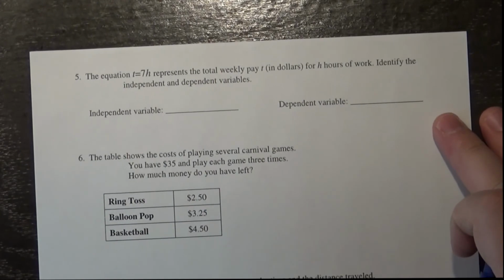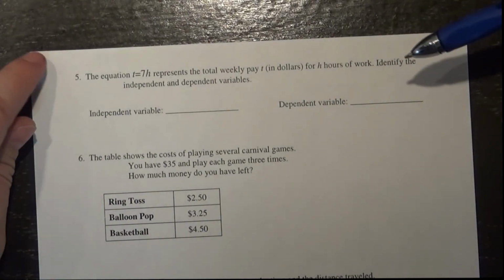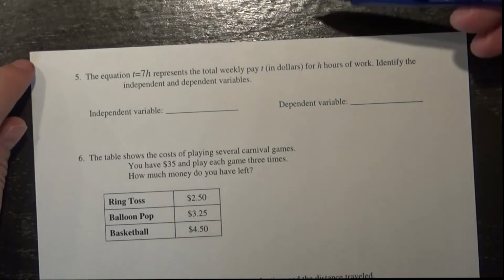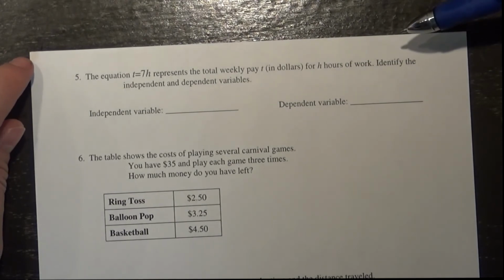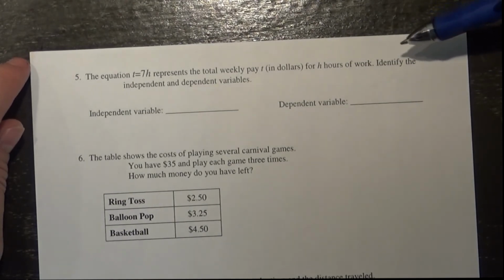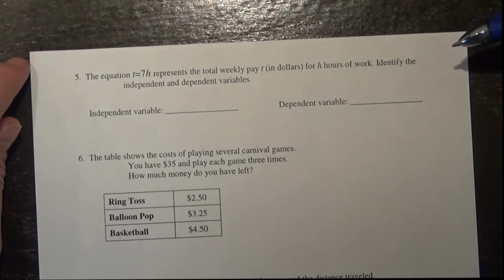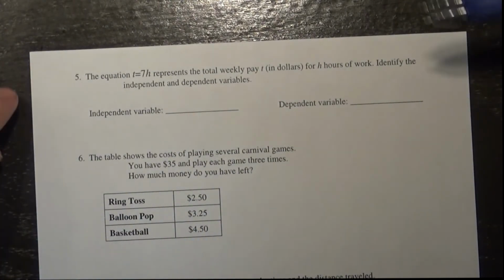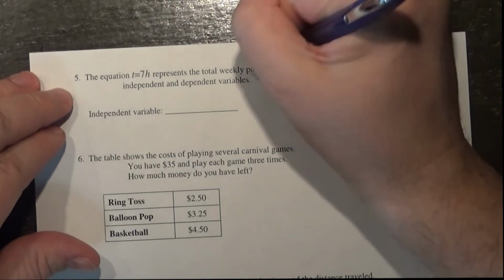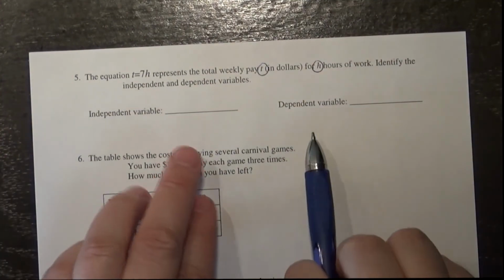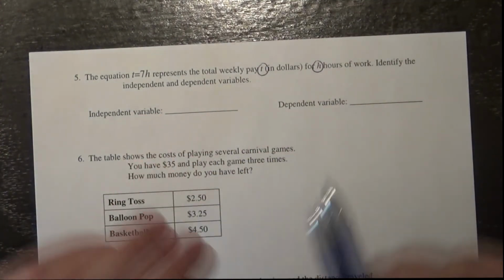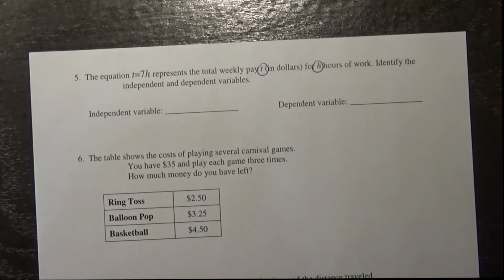This is exciting stuff. Number 5 says the equation T equals 7 times H represents the total weekly pay, T in dollars, for H hours of work. Identify the independent and dependent variables. So our variables are either going to be H or T. So this is really just like a 50-50 chance. I can just plug them in. But rather than do that, we might as well be accurate.